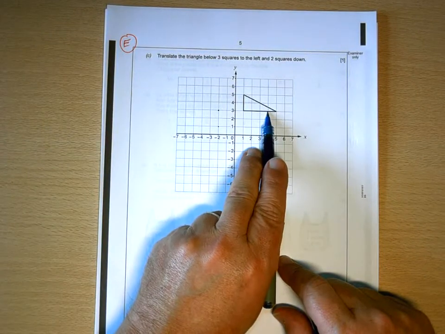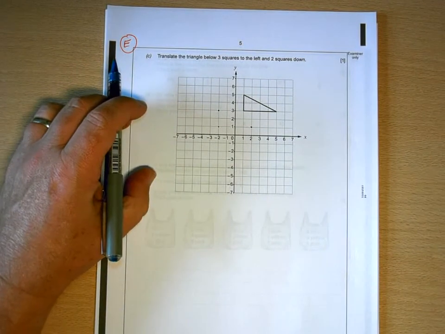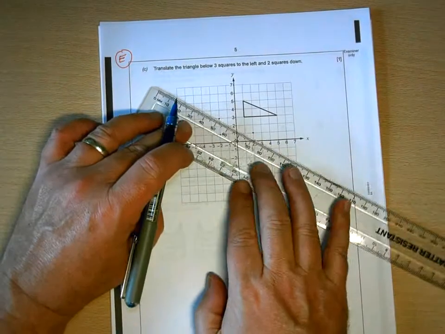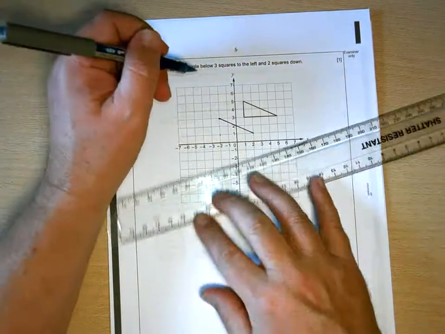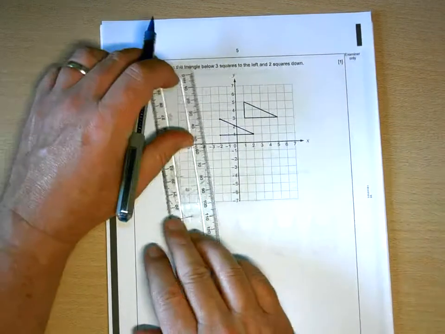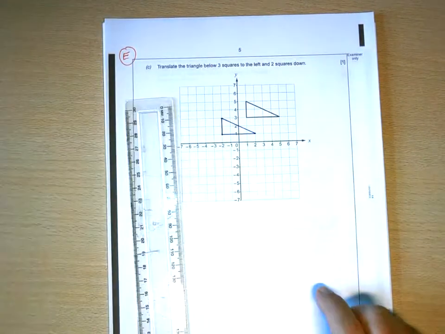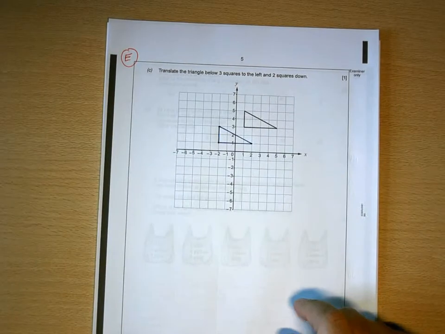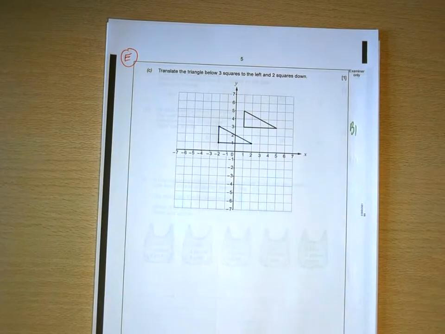And this one, 1, 2, 3, 1, 2. So those are the 3 points, vertices. That's where the shape ends up, and that's a straightforward 1 mark or 0, right or wrong.